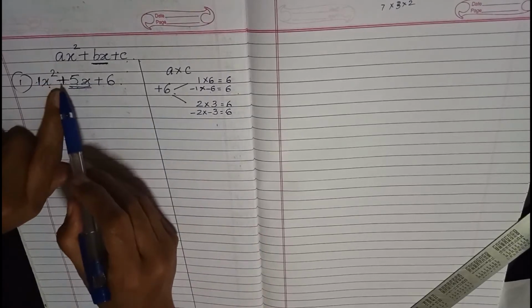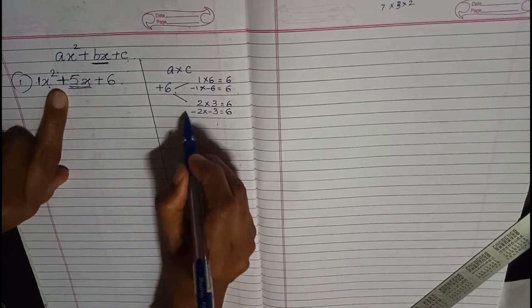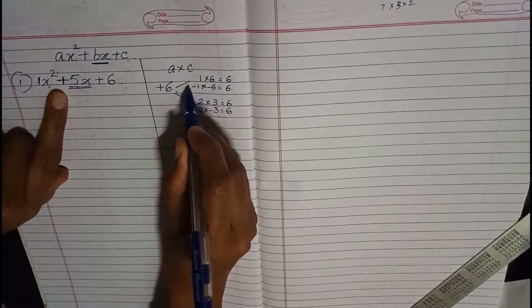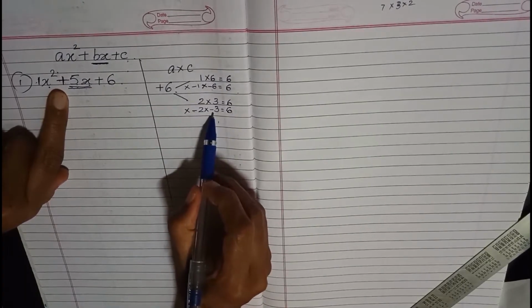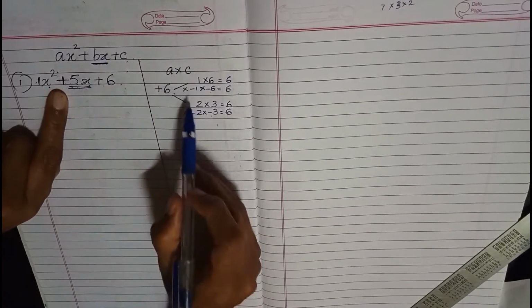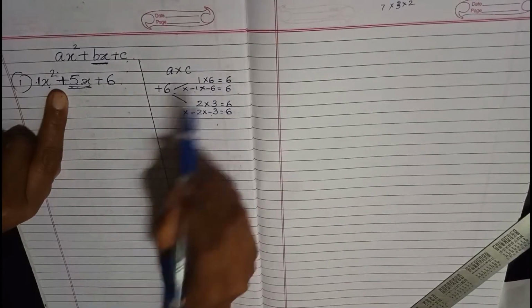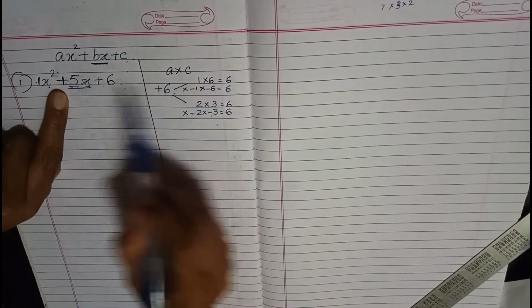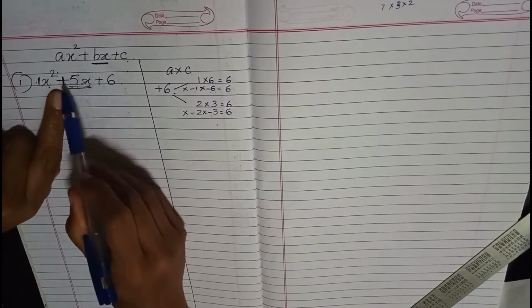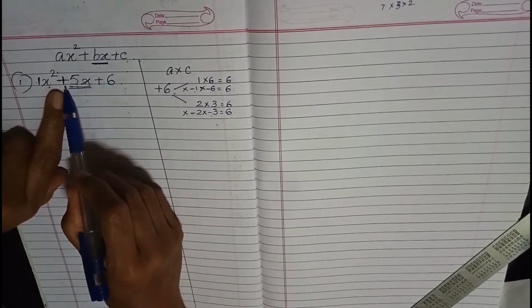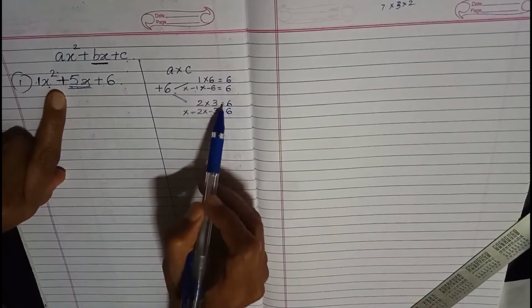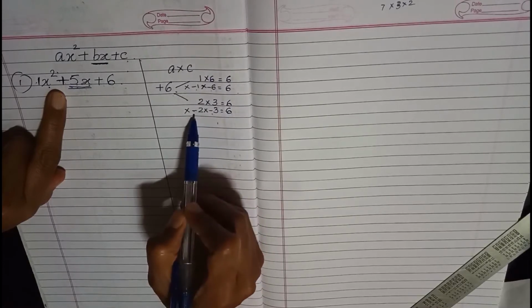So when there is a plus sign here, we cannot take the ones which are negative, because minus 2 plus minus 3 will give me minus 5, and minus 1 plus minus 6 will give me minus 7. So when this is a positive number and the middle number is also positive, then we should select only the ones which are positive, not the negative ones.